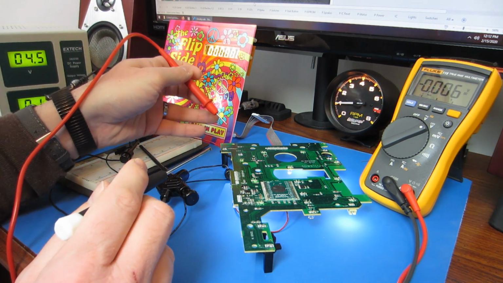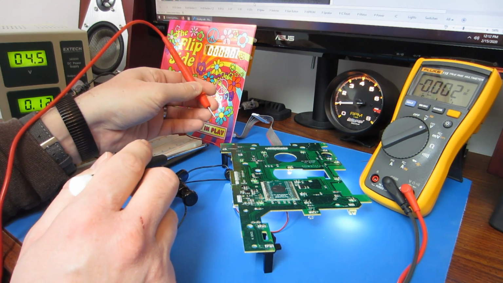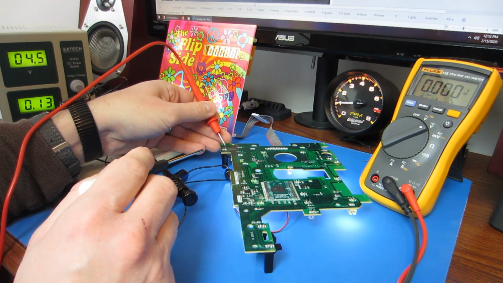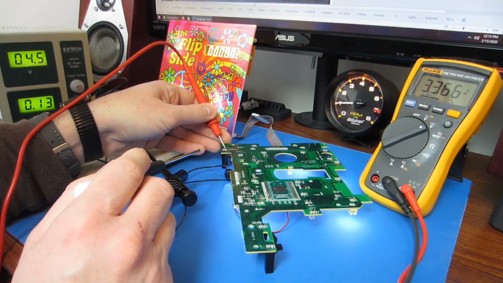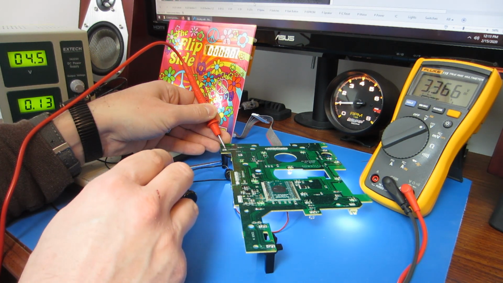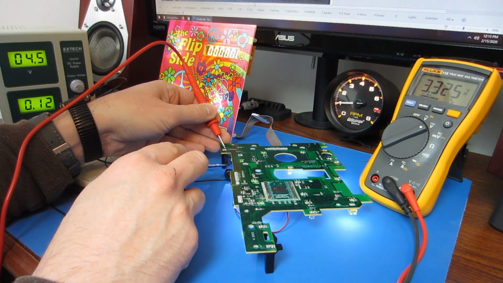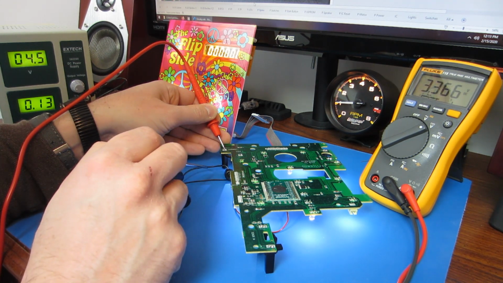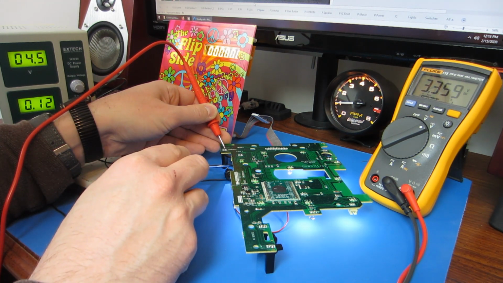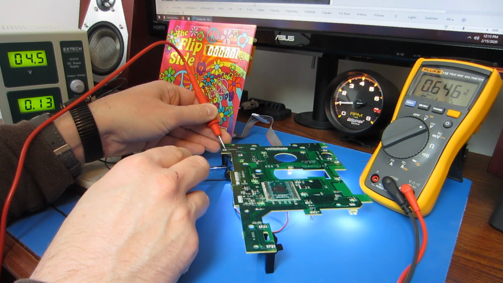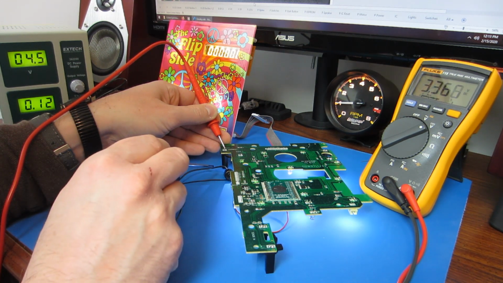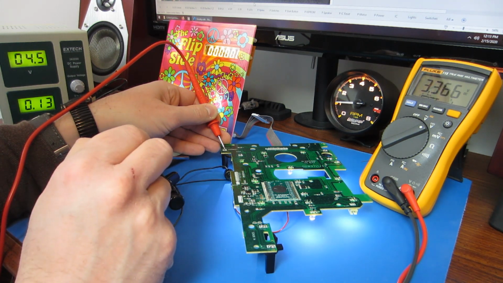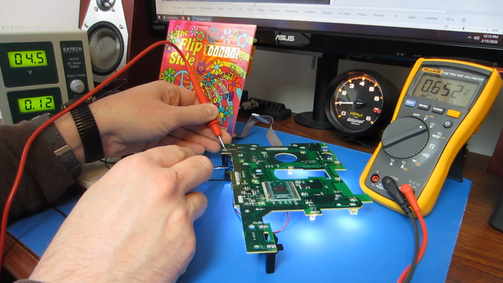So this top solder pad, I was expecting it to be high when the beam wasn't broken and low when it is broken. So let's take, oh, there we go. So it's low or it's high, low. Oh, this screwdriver is maybe too small. Low if it's broken, high if it's not, low if it's broken, high if it's not. Nice.